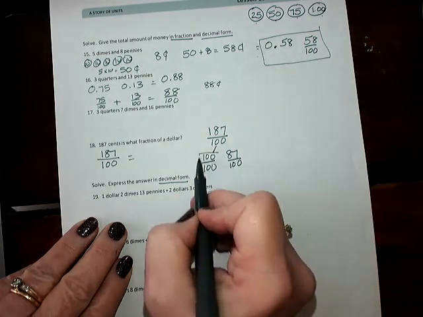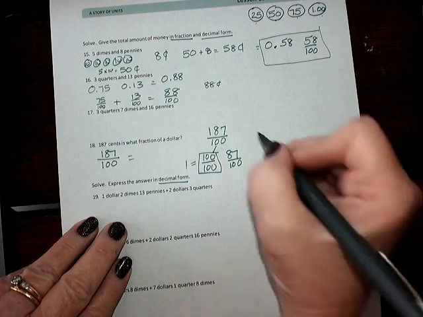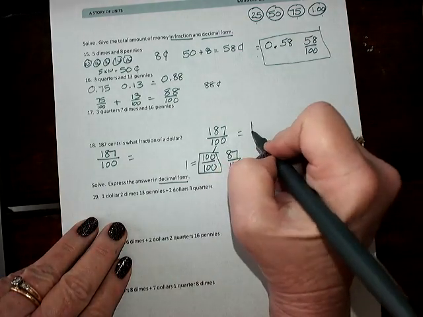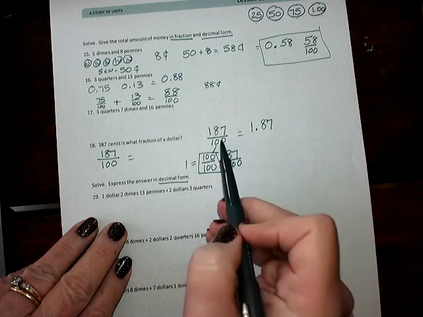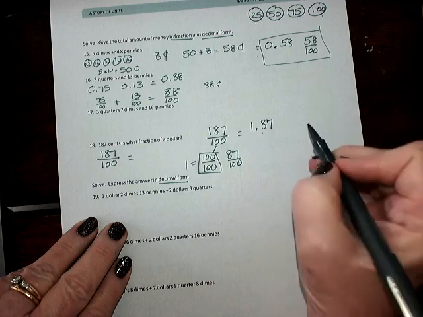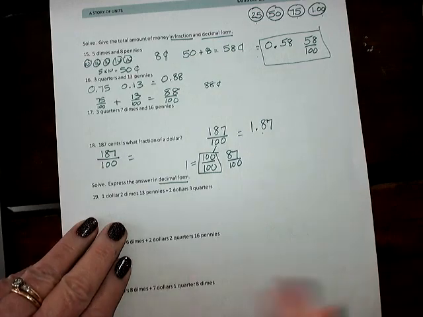And I know that 100/100ths is going to be equivalent to 1. So 187/100ths is 1.87. That's the decimal form. This is the fractional form. This is the decimal form. It would be 187 cents, but that's what it would look like in its decimal form.